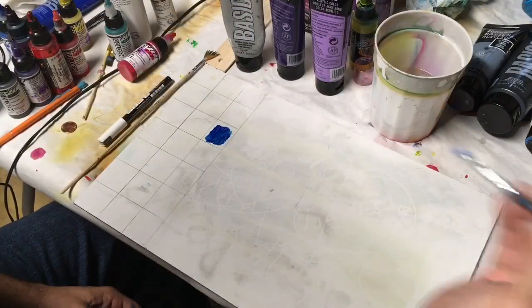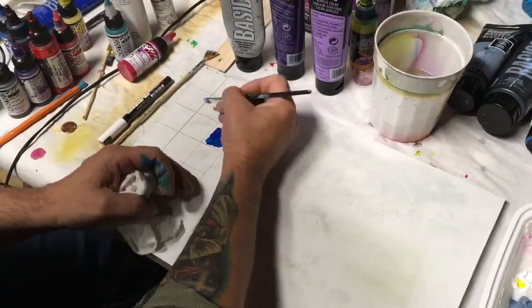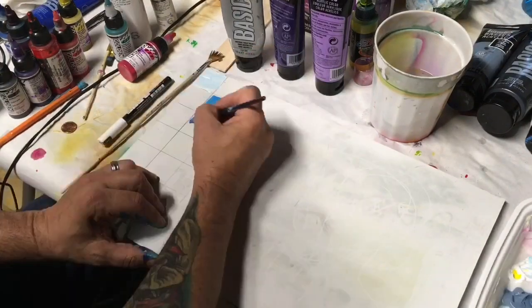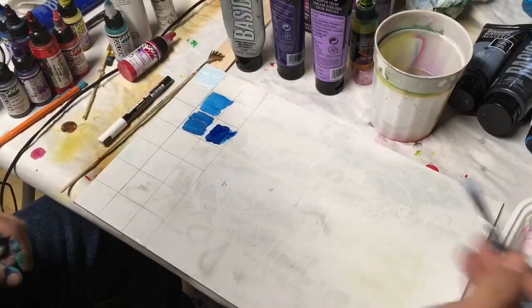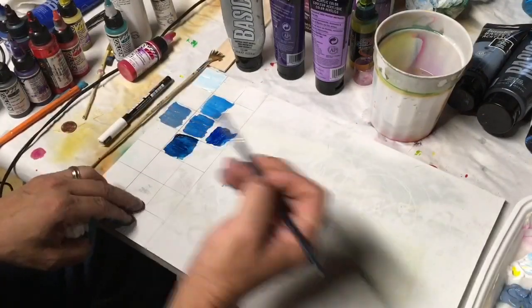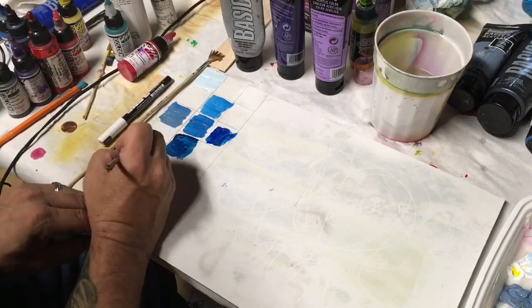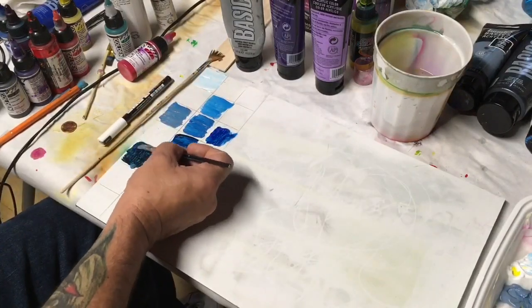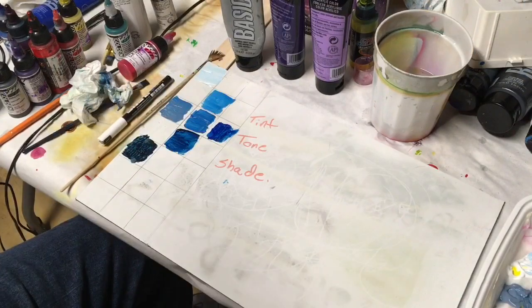Many of you may be familiar with the terms tint, tone, and shade, which is the process of adding white, gray, and black to your colors respectively for mixing colors. The problem with that is if you do not have a chart, if you don't make those charts, it can be hard to do this intuitively because different colors exist at a different chroma on different values.